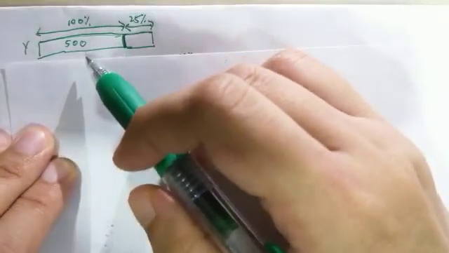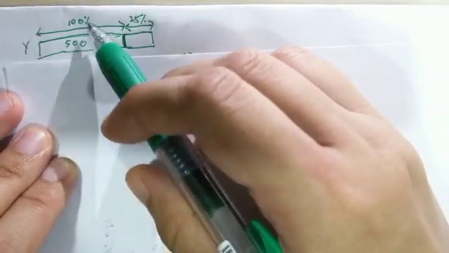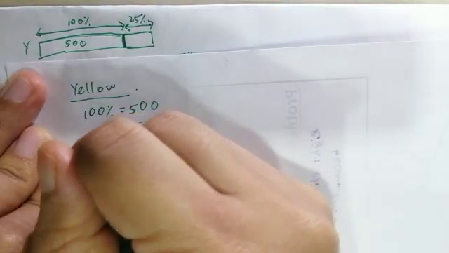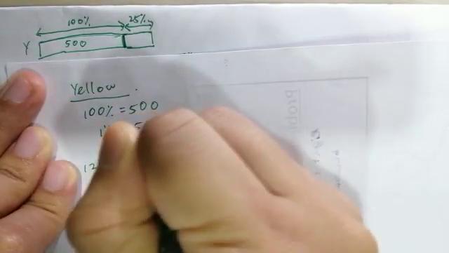In this case, yellow one is 100% equals to 500. I want to find the total yellow. So this is for yellow. Okay. 100% is equivalent to 500. I want to find the whole thing for yellow. So I want to find 1%. And then I need to find the total, which is 125%.